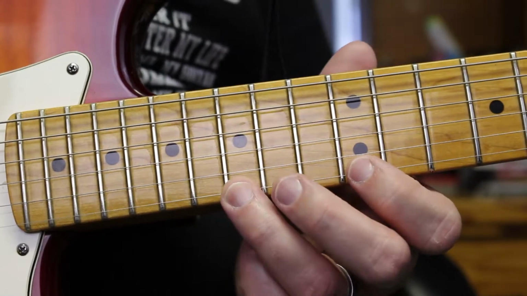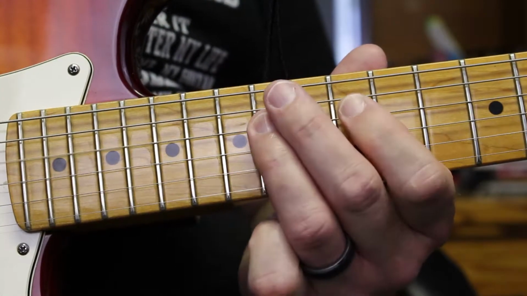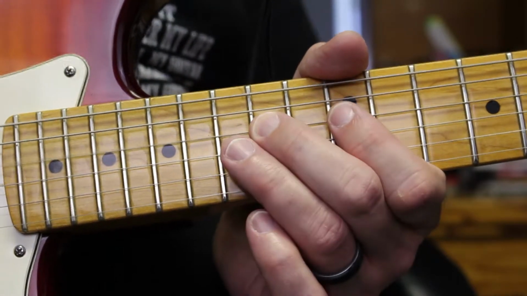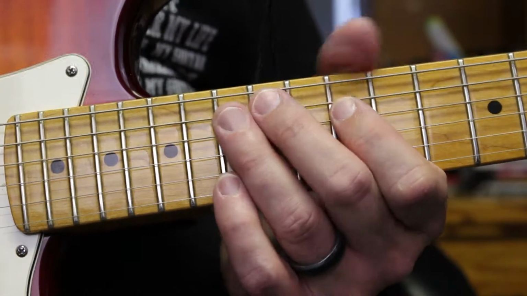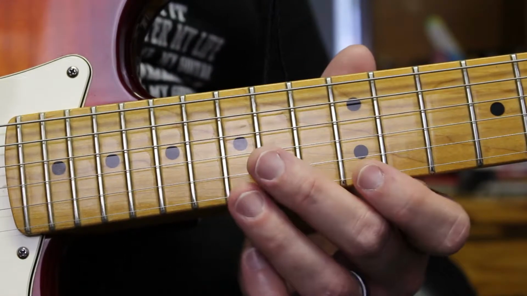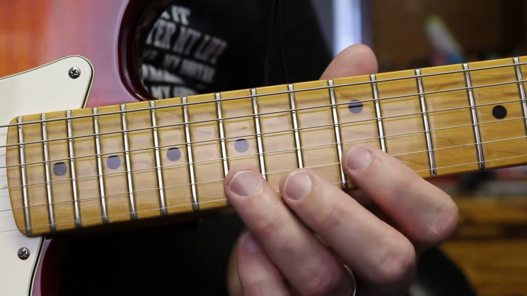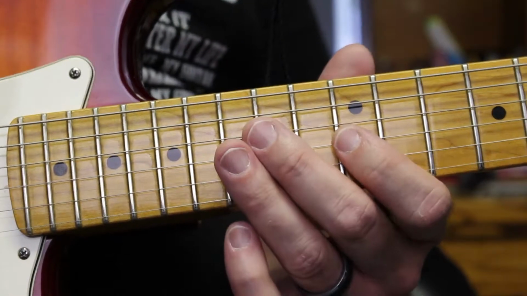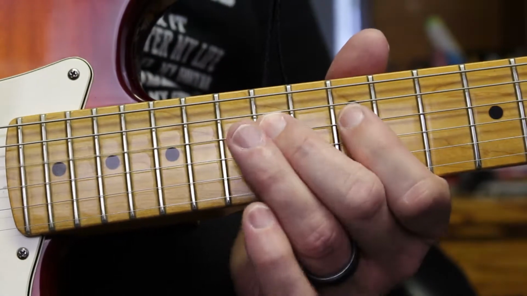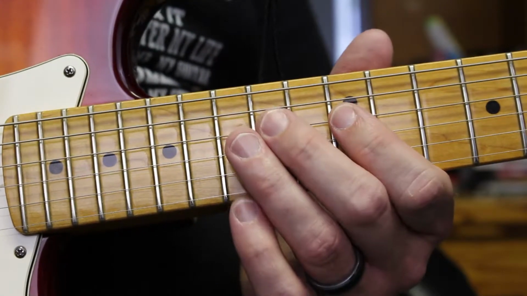Alright, so now we'll start on 14 and 12 on the 4th string, and then 14 and 12 on the 5th string. 4 more notes. So 1, 2, 3, 4.